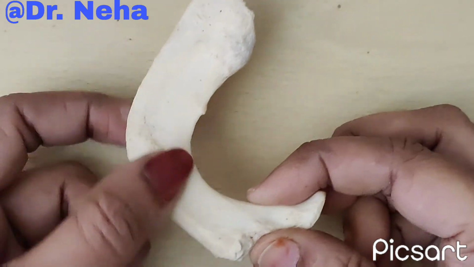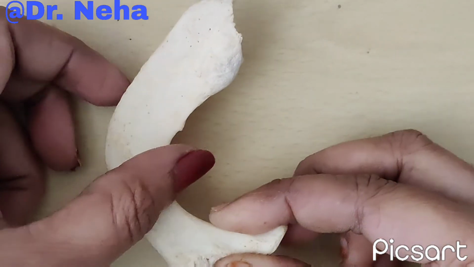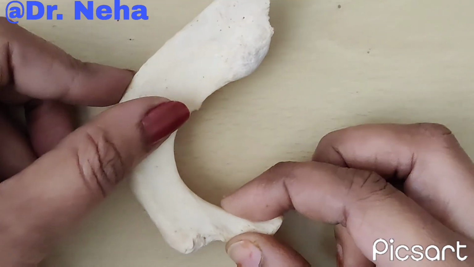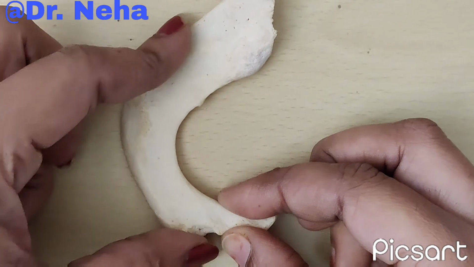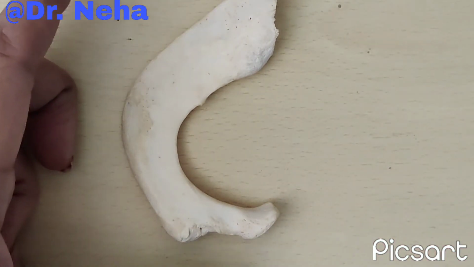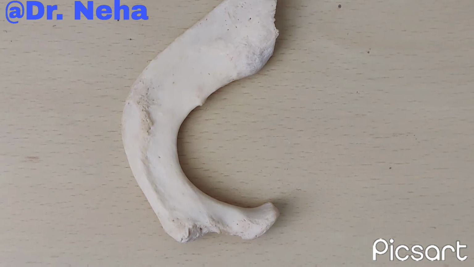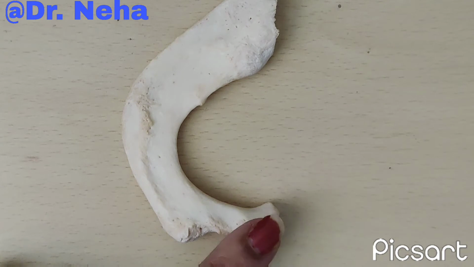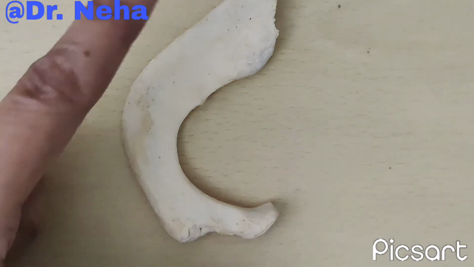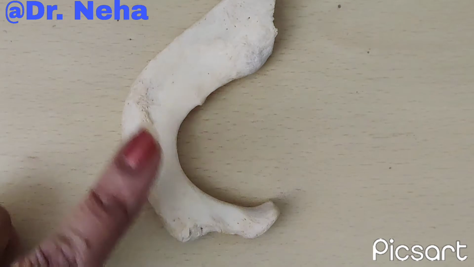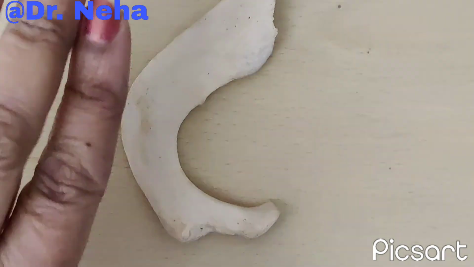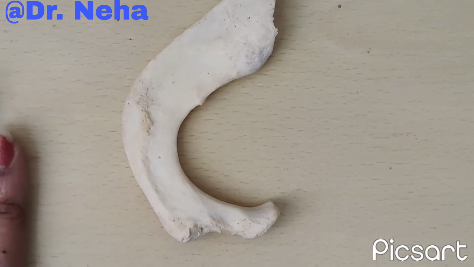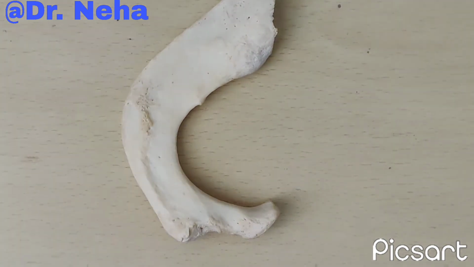Then we come to the side determination of the first rib. For determination of the side we have to keep this bone on the table, or we can put this bone on a flat surface like this. Just as we are putting this bone in our body. So this is the anterior end, it is placed anteriorly, and this is the posterior end, it is placed posteriorly. And the superior surface which is roughened is placed on the upper aspect, and the smooth surface is placed on the surface of the table or a flat surface.